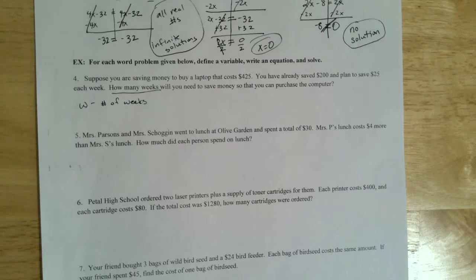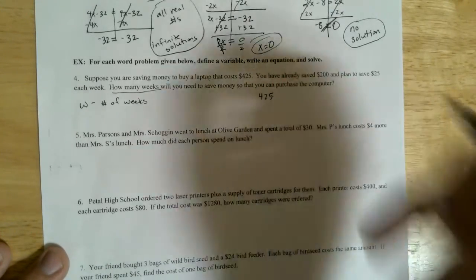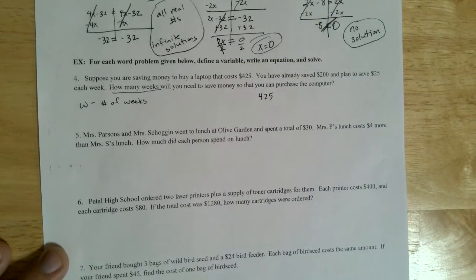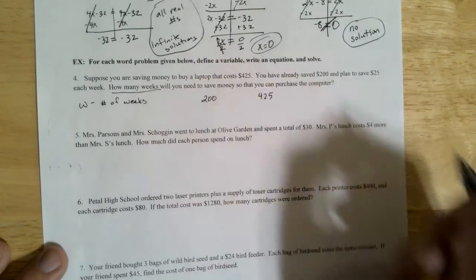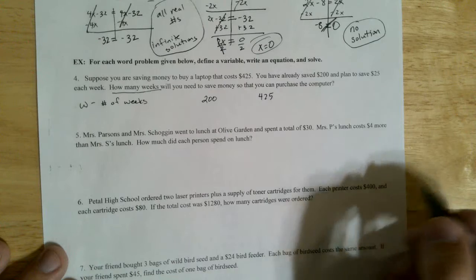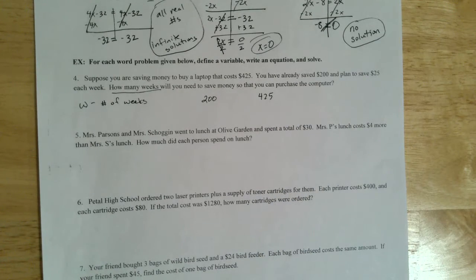I'm trying to save up money for a laptop, and the laptop costs $425. So I need to get $425 somehow, some way. Now, so far, I have saved $200. So I'm going to write that $200 over here. And I plan to save $25 each week.